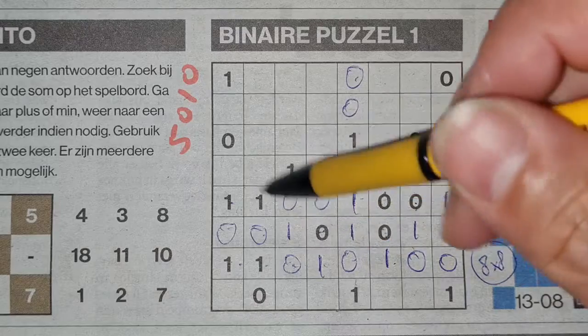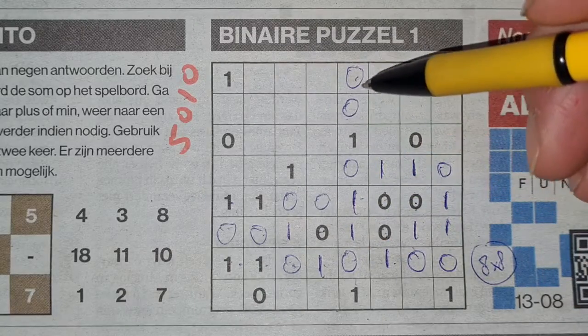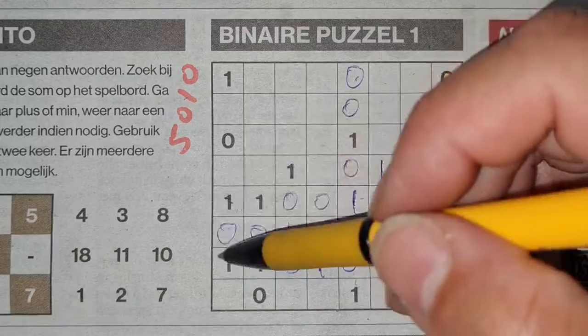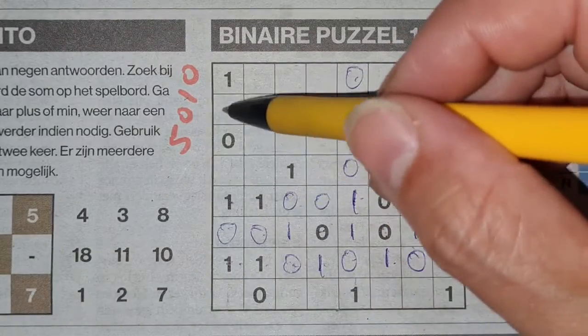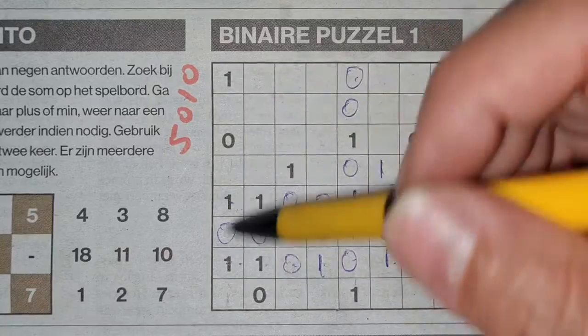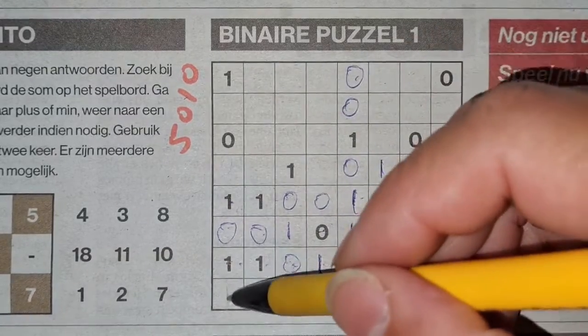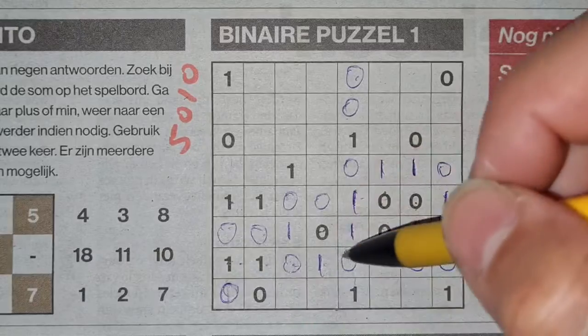Then I cannot fill anything now. Now I need to think: 1, 2, 3, 3 ones. If I place number 4 here, then we have 3 O's in this column. Not allowed by one of the rules, so this can be 1. This should be an O.